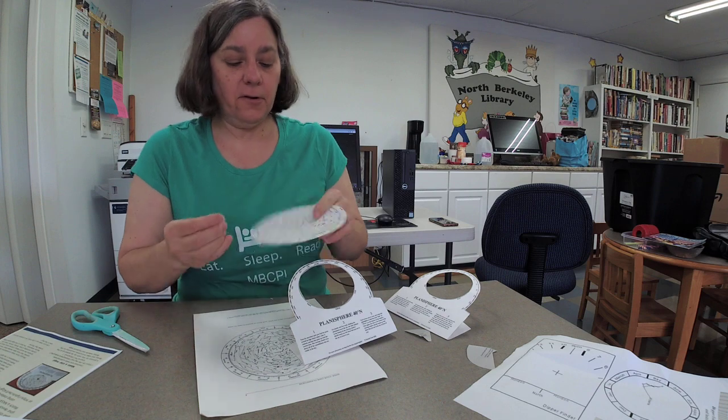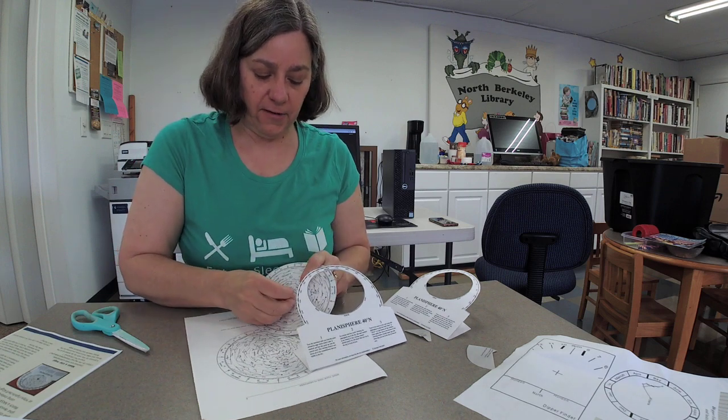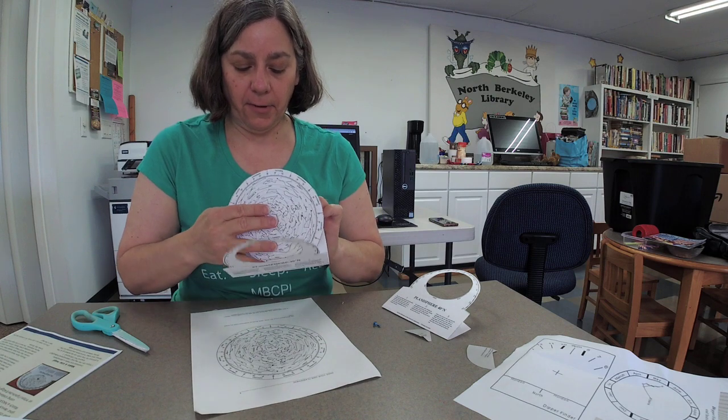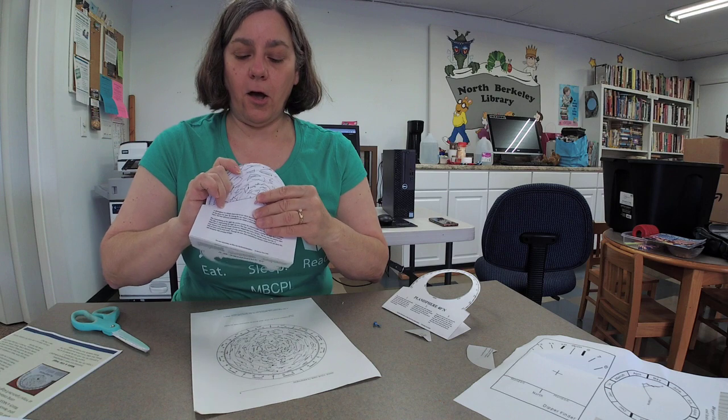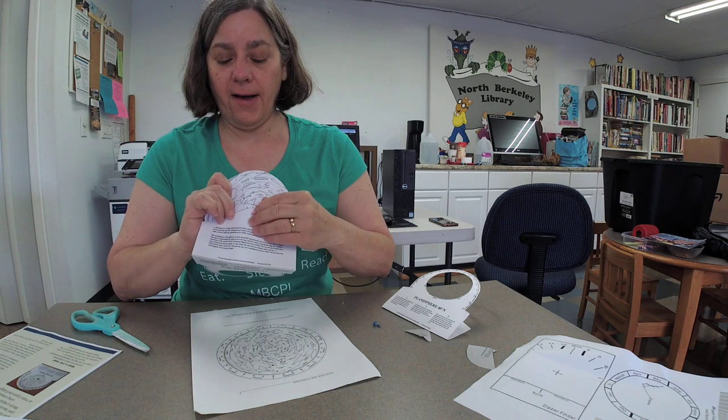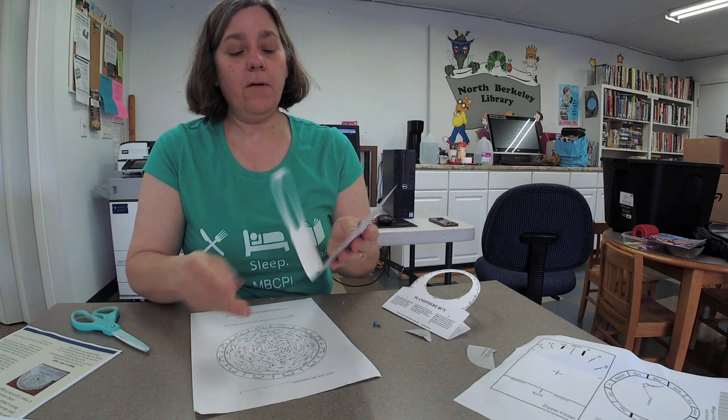Now that that's through, you'll stick this through the front of the star map, and then stick it through the planisphere, and then open up the fastener on the back, and now you have made your own planisphere.